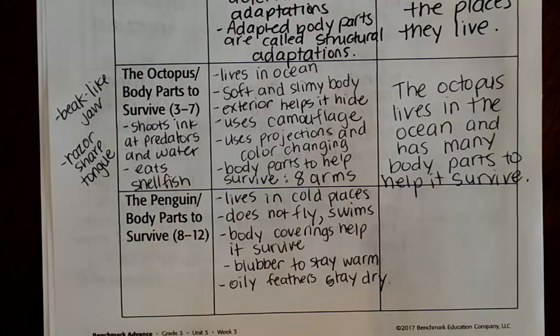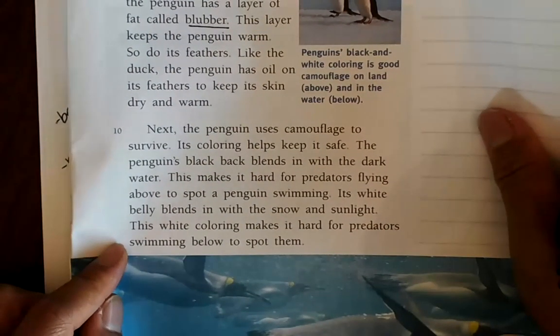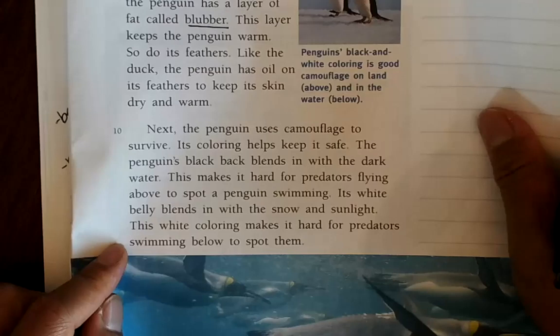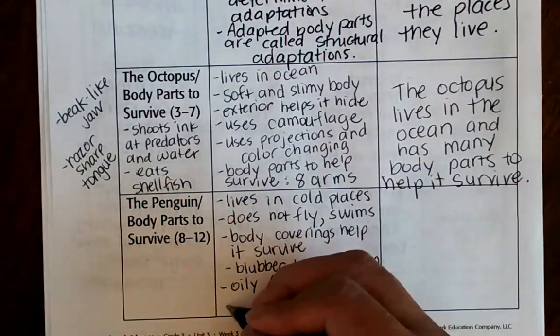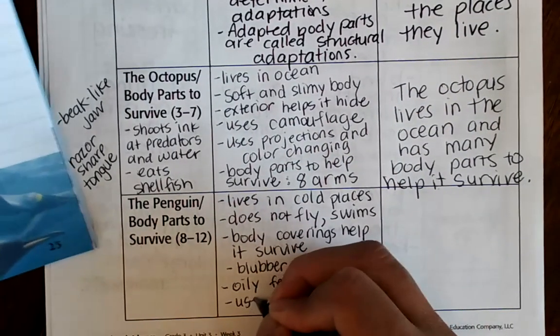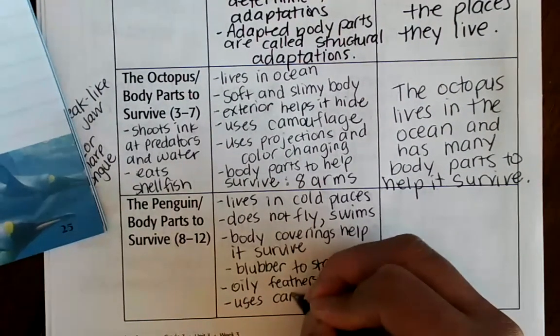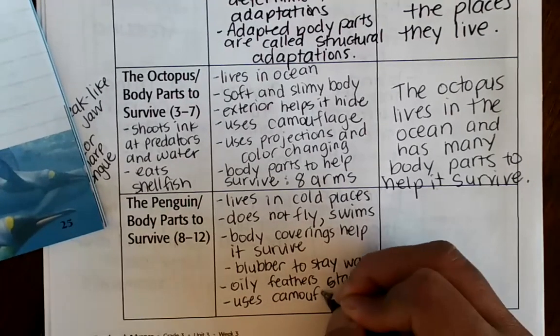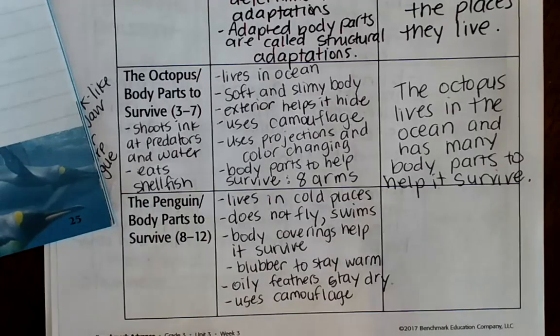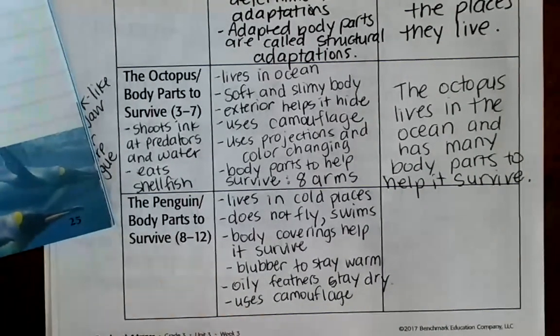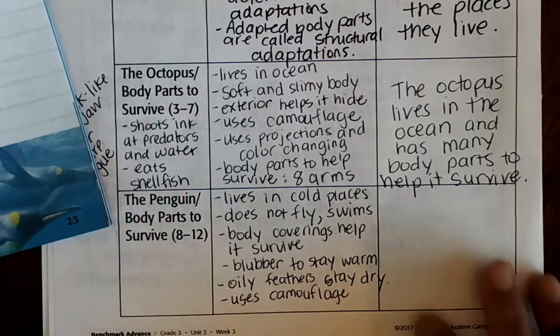Take a moment and let's continue. Paragraph 10. Next, the penguin uses camouflage to survive. So uses camouflage. I'm going to write it quickly before I forget. And I wonder how, because remember, camouflage means it's blending into its surroundings. So let's see how it blends. And we're going to write that detail here.